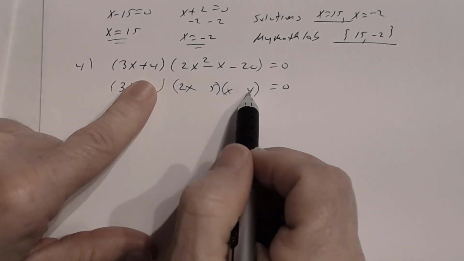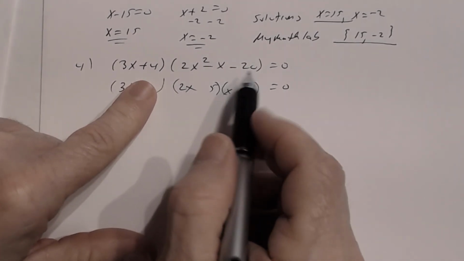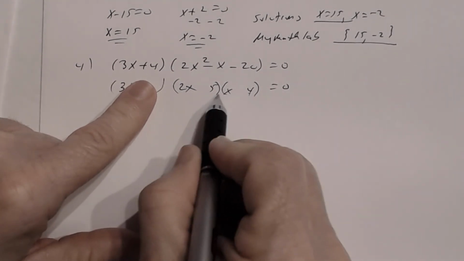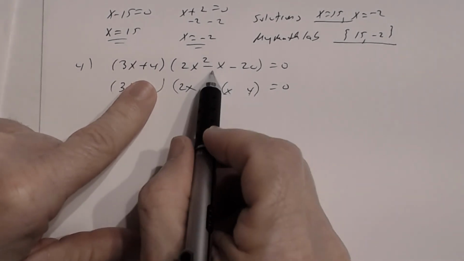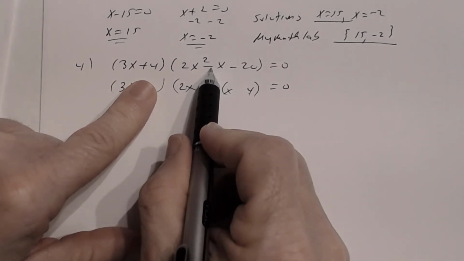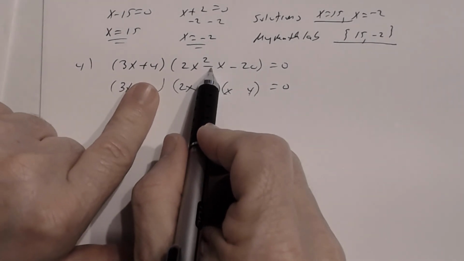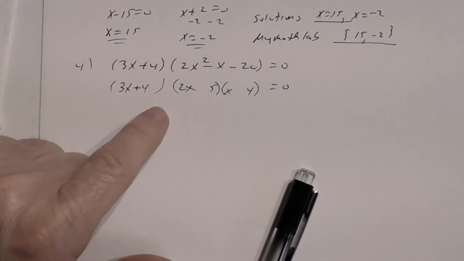So 4 has to go here, 5 has to go here. The last sign is negative, so that means you're going to have different signs. So what's going to work will be, let me make sure I put this one correct, because I could have messed up that one. Let's see. I think I may have messed up that problem to begin with.